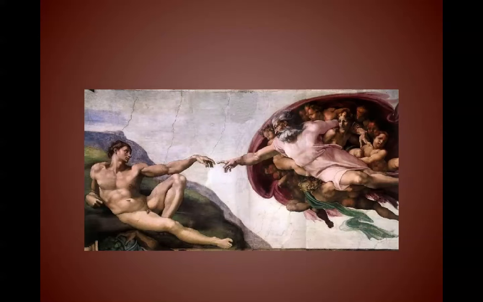You've got Adam sort of reclined, supine, not very active, and he will be though. Right? He will be. He's created by God. God is swooping in with all of this motion, with this host of angels or heavenly beings behind him, yes? And he's coming forward, and we're just about to see God touch the hand of Adam. And when he does, Adam's going to spring into life.